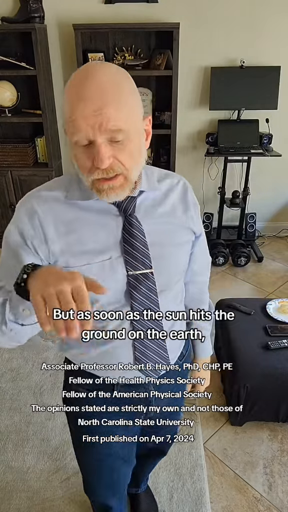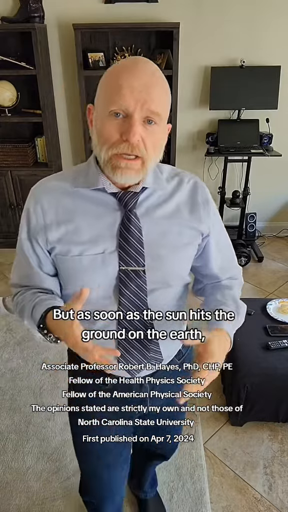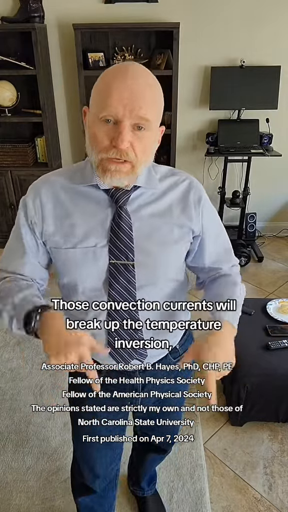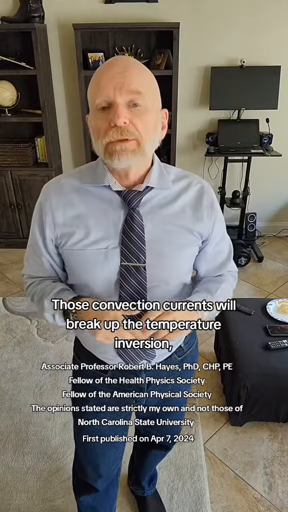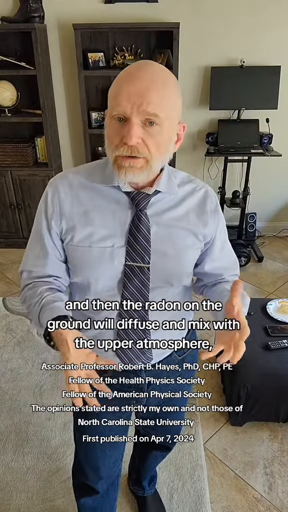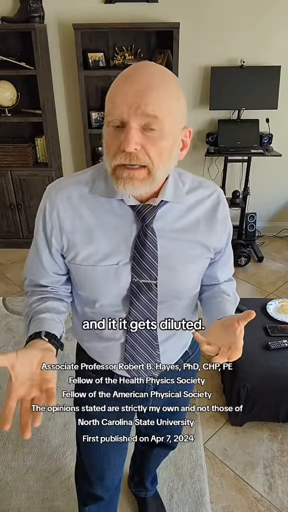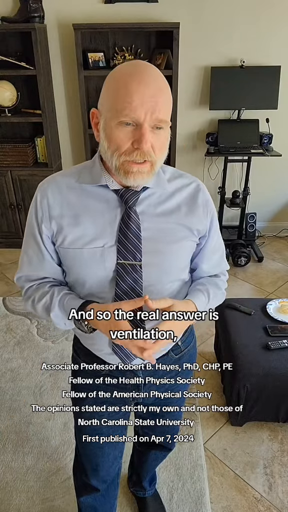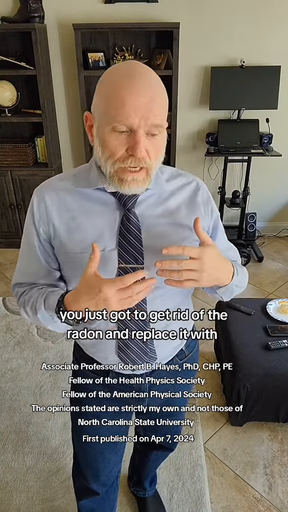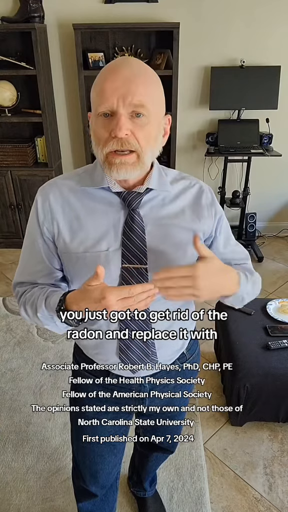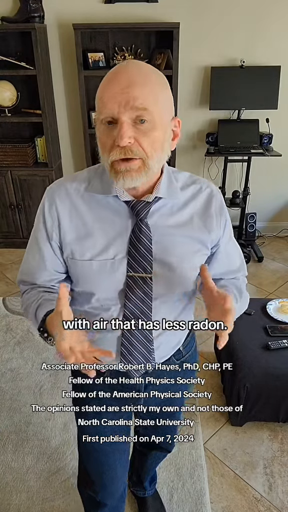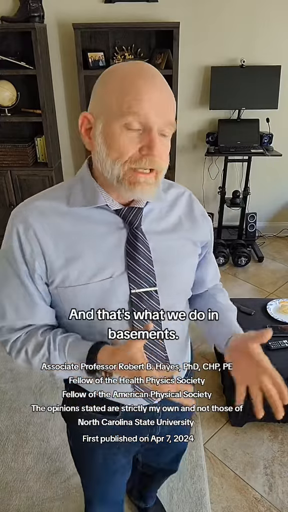But as soon as the sun hits the ground on the earth, it's going to cause convection currents, and those convection currents will break up the temperature inversion, and then the radon on the ground will diffuse and mix with the upper atmosphere, and it gets diluted. And so the real answer is ventilation. You just got to get rid of the radon and replace it with air that has less radon. And that's what we do in basements.